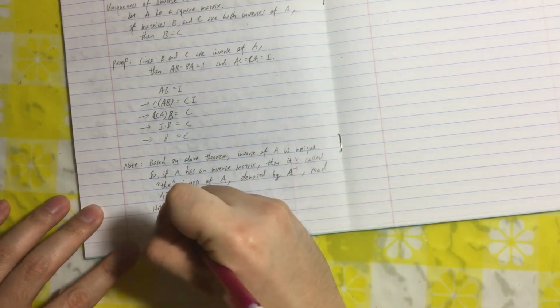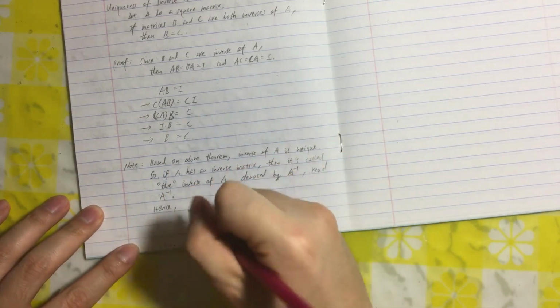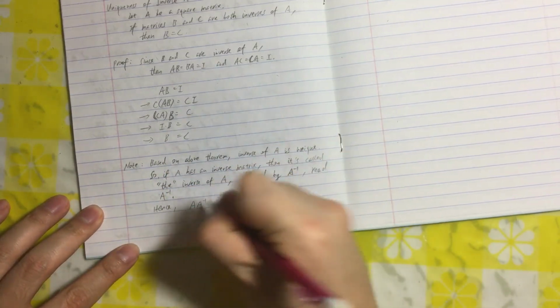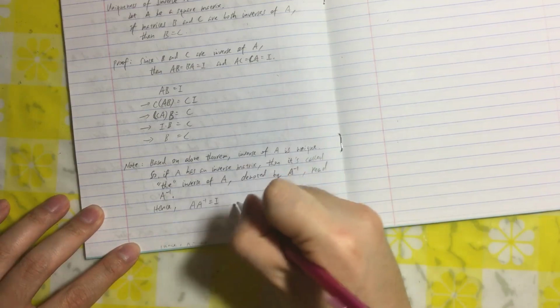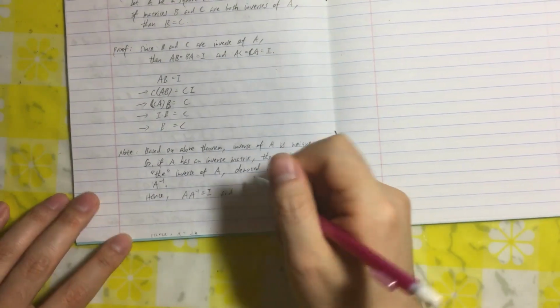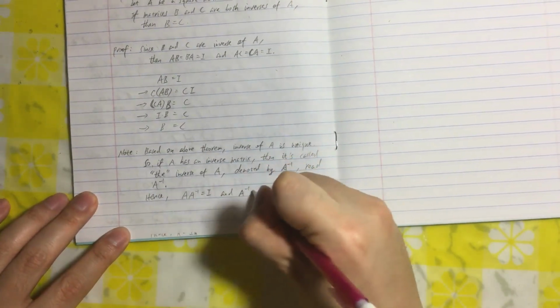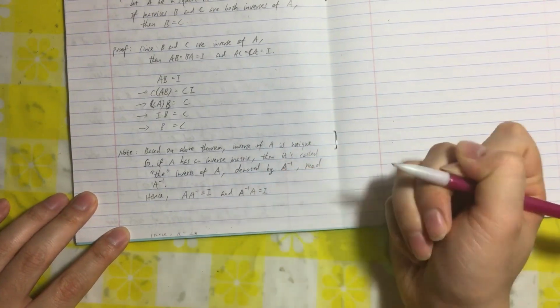Hence, we have A times inverse of A equals identity, and inverse of A times A equals identity.